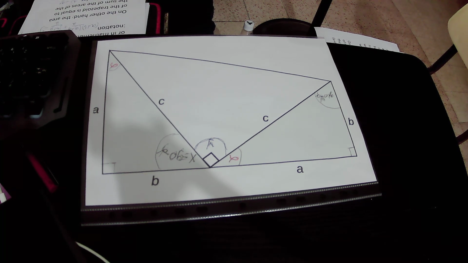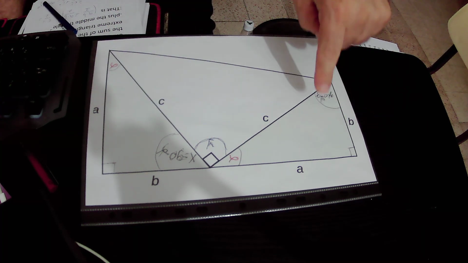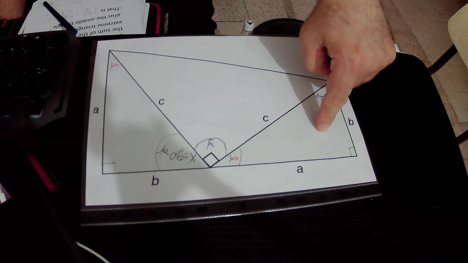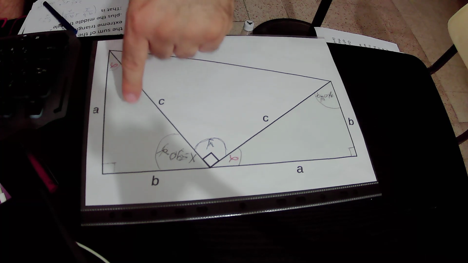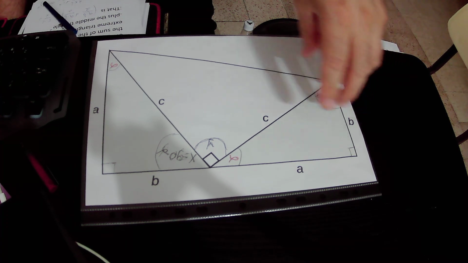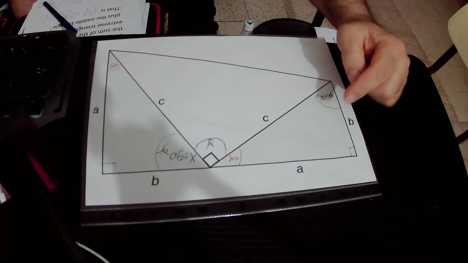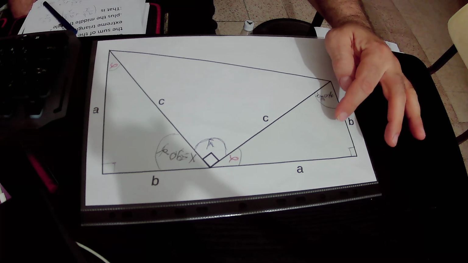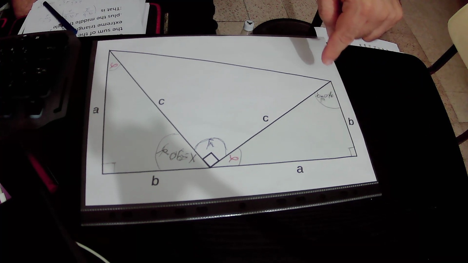Now we will calculate the area of the trapeze in the second way. We can say that the area of this trapeze equals the area of the right triangle plus the area of the middle triangle plus the area of the third triangle. The area of those three triangles is equal to the area of the trapeze. Okay? Now the area of the right triangle is equal to its base times its height divided by 2.